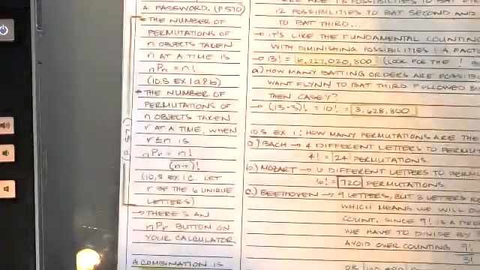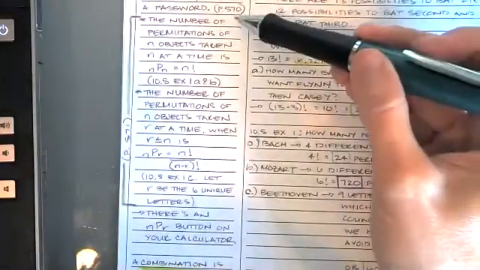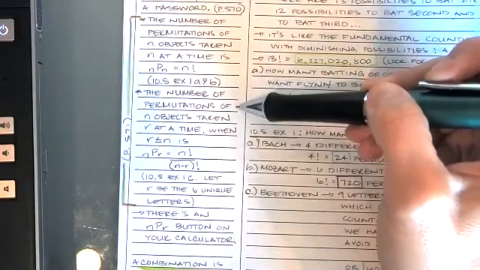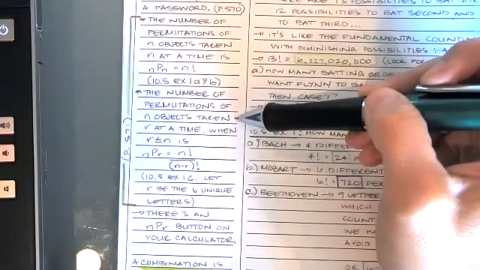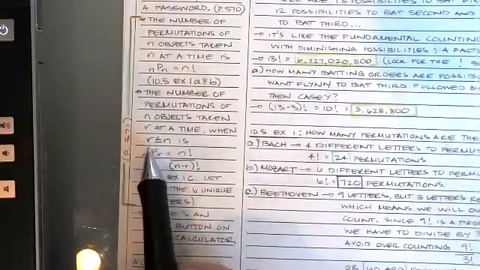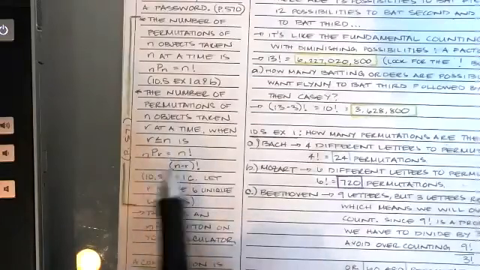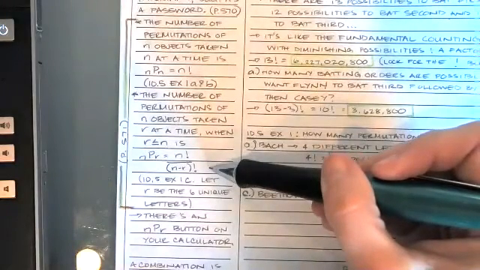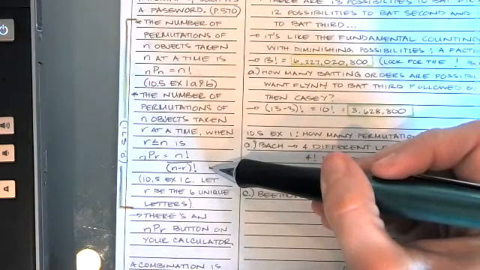Okay, so the number of permutations of n objects. So n is the total you can select from. And then R is a subset of the total. So that's what it says. R has to be less than or equal to N is NPR. And this is the actual formula. Now, I don't really want you to know the formula. I want you to know the buttons on your calculator. Does that make sense?